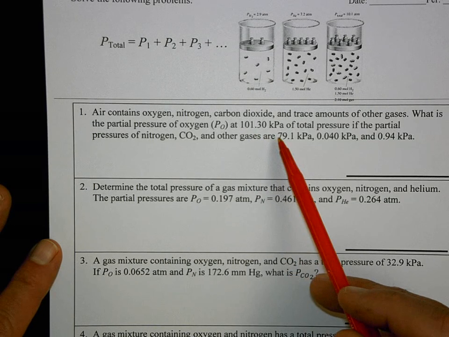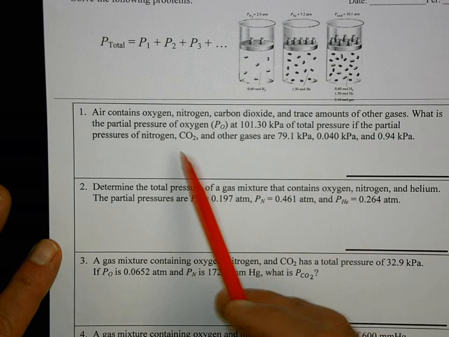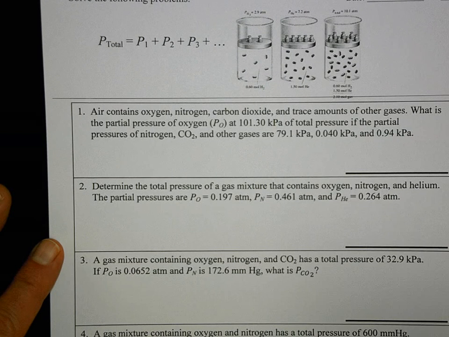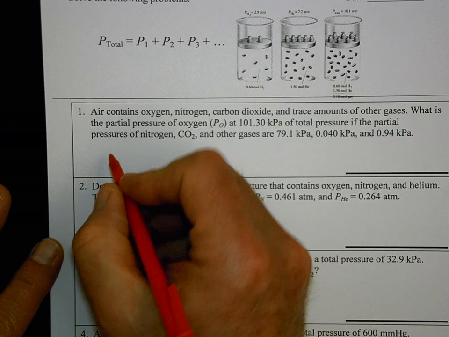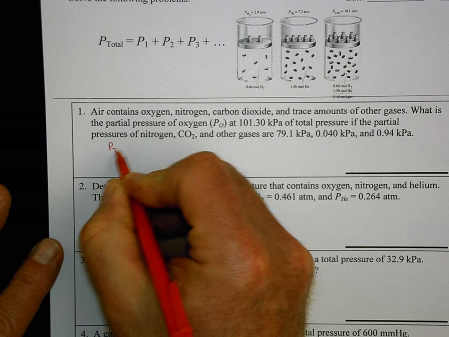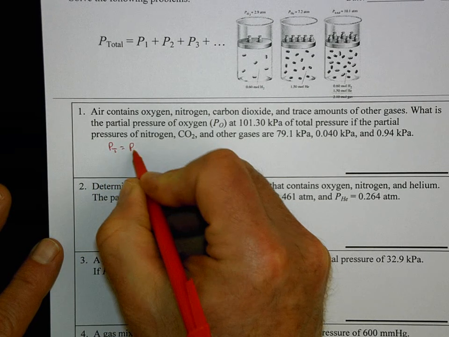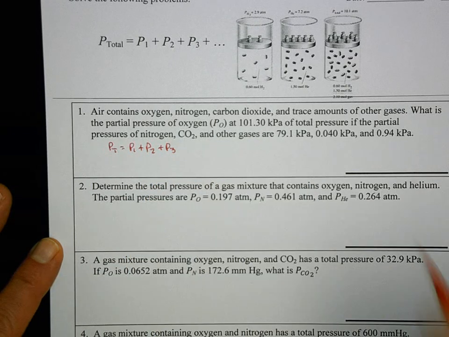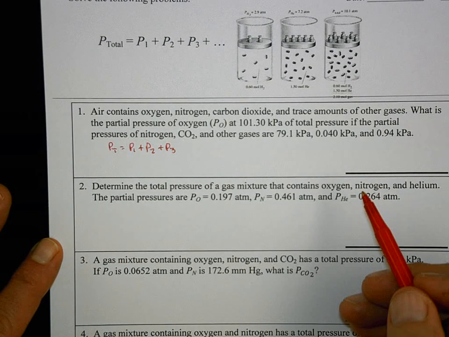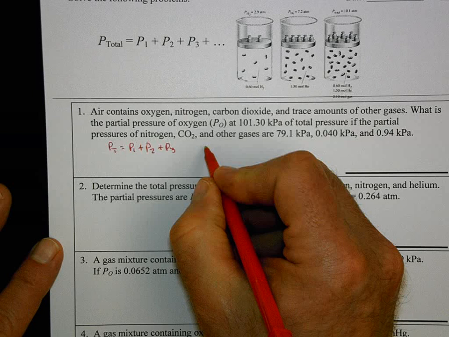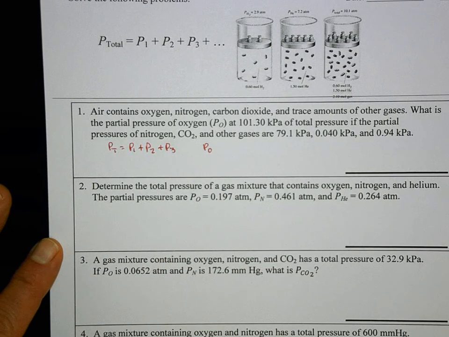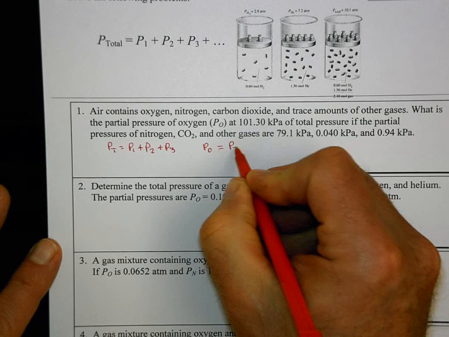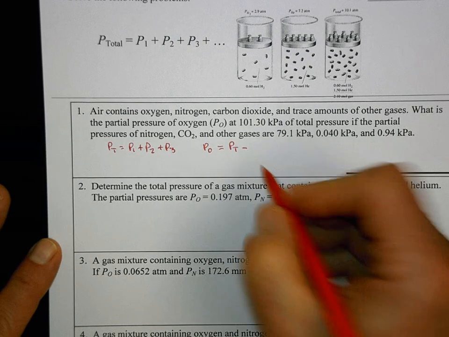At 101.3 kPa of total pressure, if the other ones are as follows. So basically all I have to do is, since the total is going to equal the other ones put together, okay, well then the oxygen one, PO for oxygen, is just going to equal the total subtract the other ones.